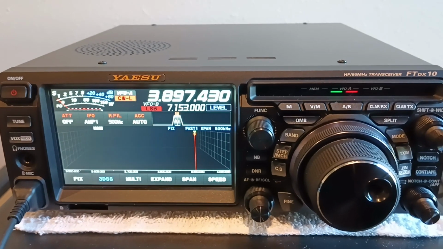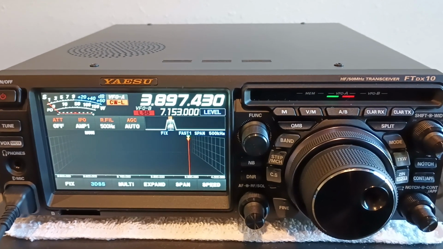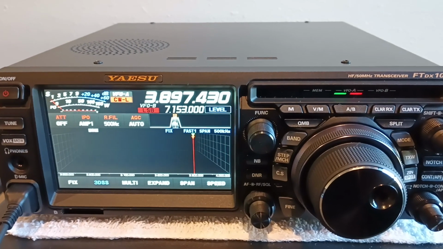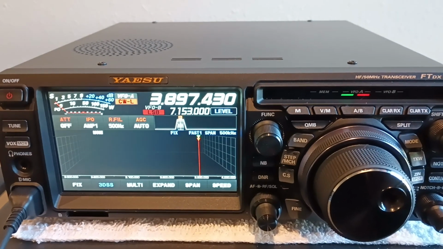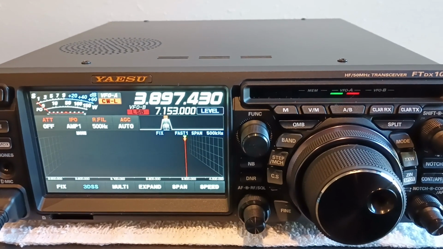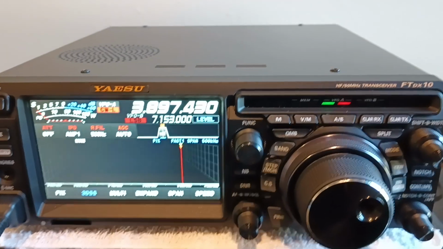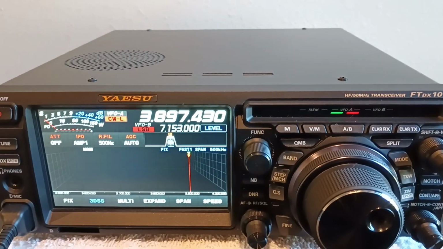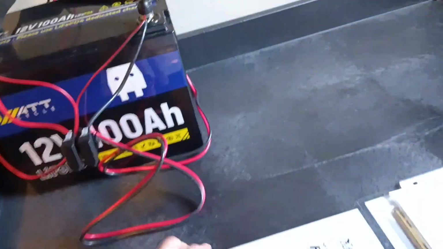I wanted to show you a couple of cool things that I just recently learned about with my Yaesu FTDX10. The first one is excellent for anyone who uses a linear amplifier, especially one that requires a longer transmit delay time. This is something that you have to know about to be able to properly find. In fact, let's get down here and take a look at the manual for a moment.